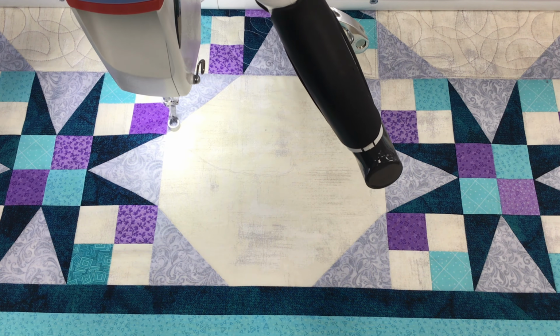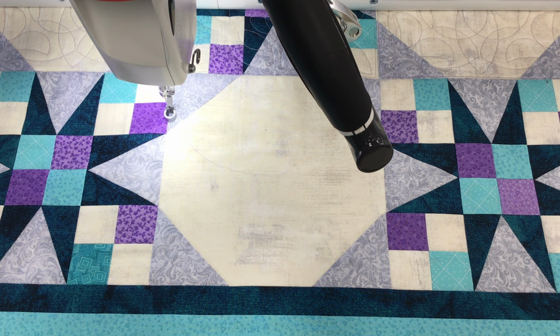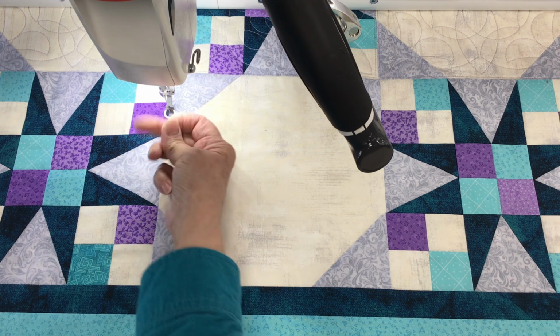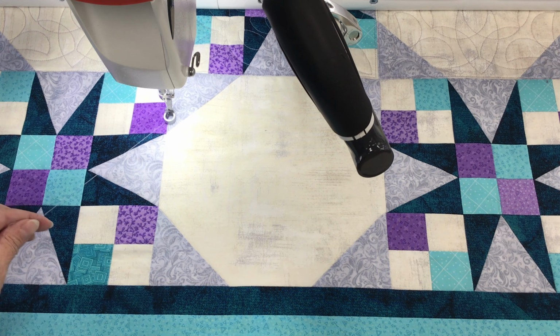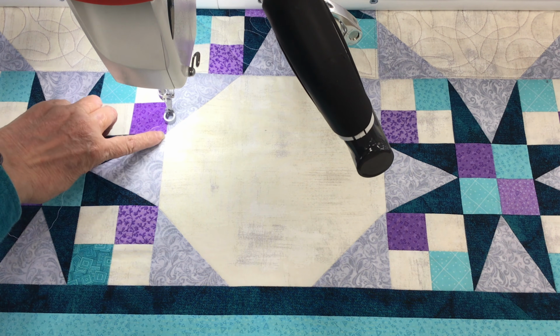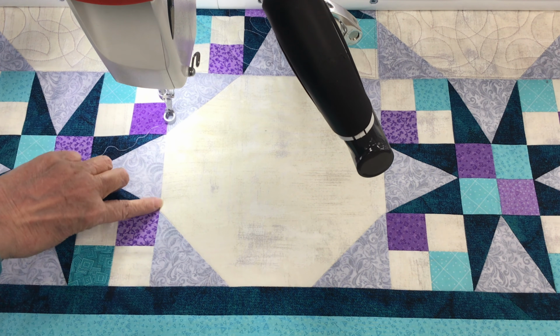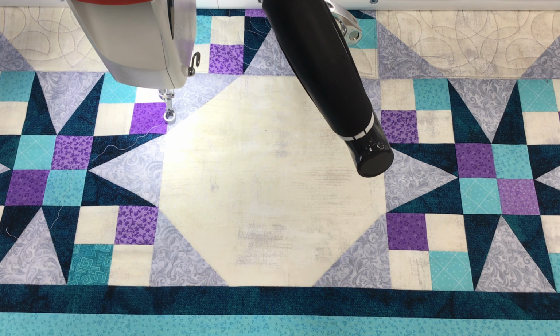All right, and it's going to start somewhere about right there. And I will tell it to quilt. So it'll start about right there. It should quilt just inside my seam lines here all the way around.